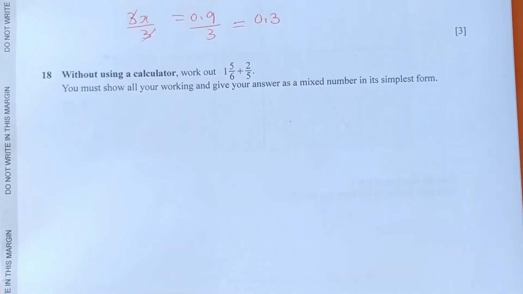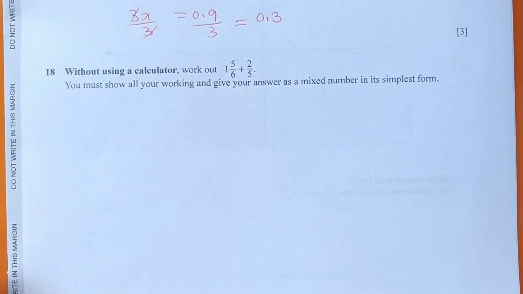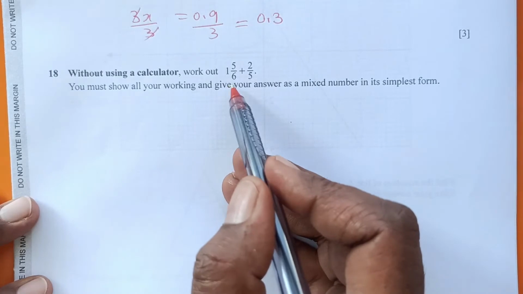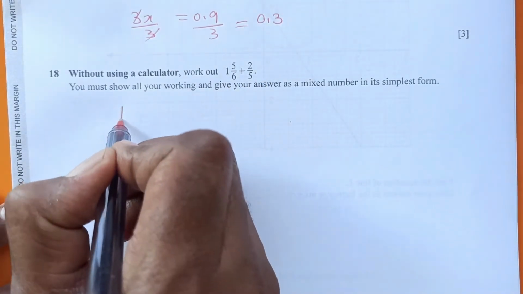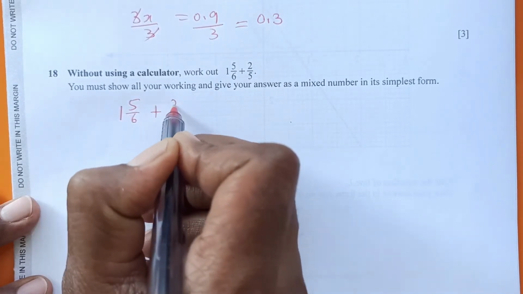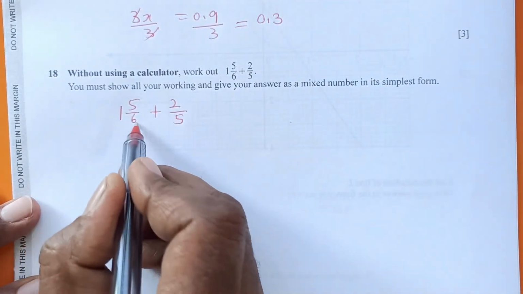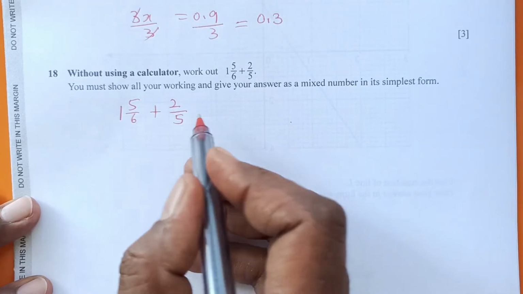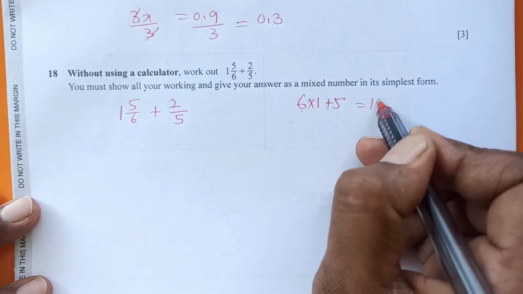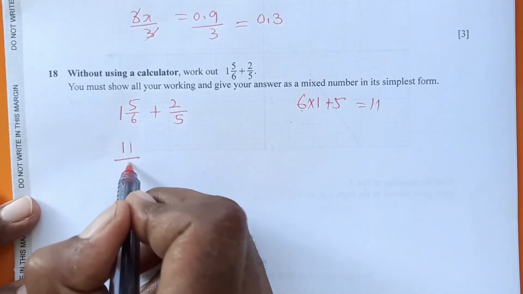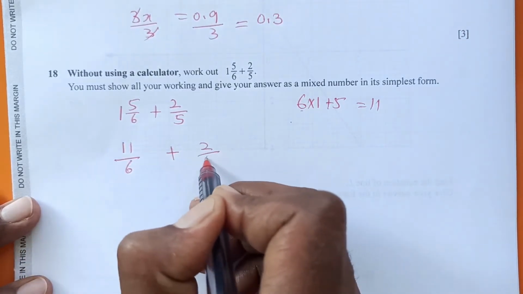Now number 18. Without using a calculator, work out this fractions calculation. You must show all your working. So let's start. 1 and 5 over 6 plus 2 over 5. When you break this up, 6 times 1 plus 5 is 11. So it is 11 over 6 plus 2 over 5, right?